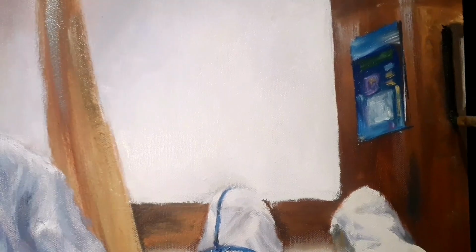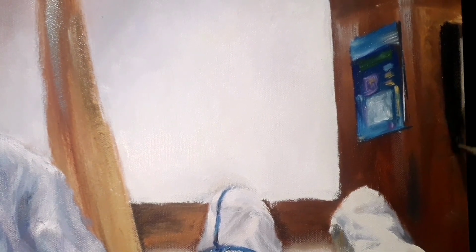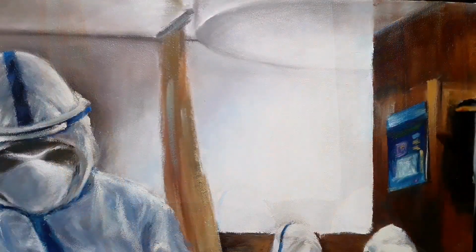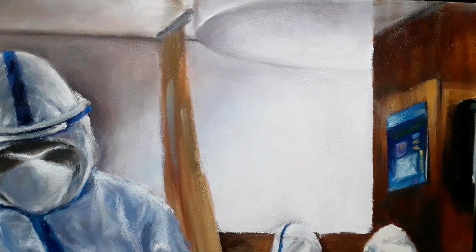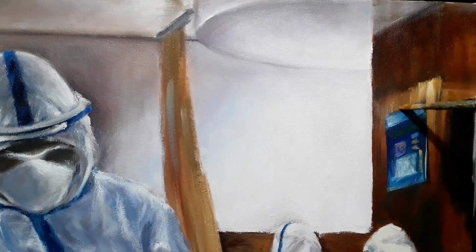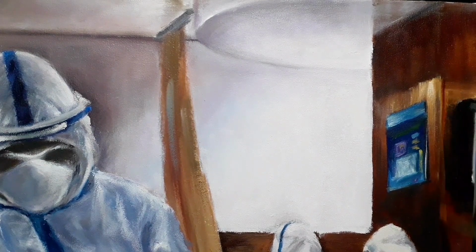And here is a monitor of some kind. I don't know about these things. This is just kept out of focus intentionally because I didn't want to focus everything. And here are some highlights, and we are going to rectify the shadowy line that I have, and it'll be done after the highlights are put.